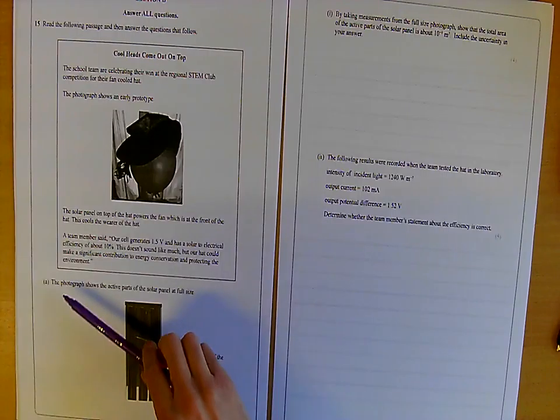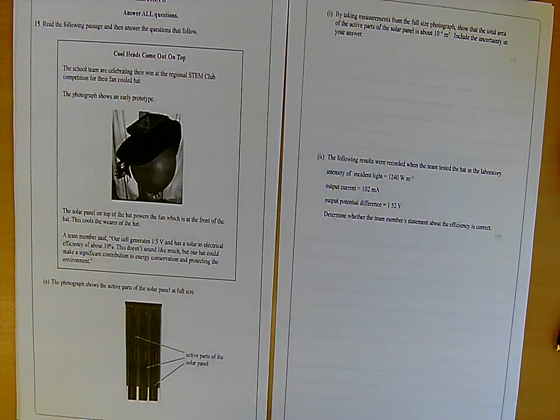So you've read this, I think. The photograph shows the active parts of the solar panel at full size. By taking measurements from this full-size photograph, show that the total area of active parts of the solar panel is 10 to the minus 3. Include the uncertainty in your answer.